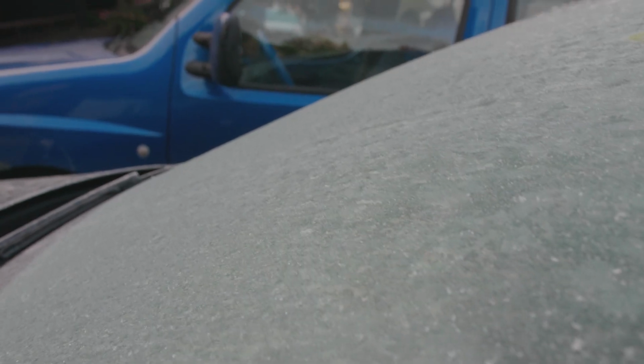Can't believe it, that's the first time frost at the end of the year. Getting rid of the frost was just 5 minutes waste of my precious lifetime.